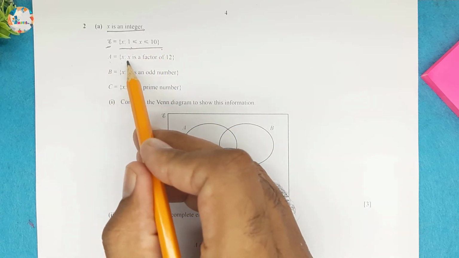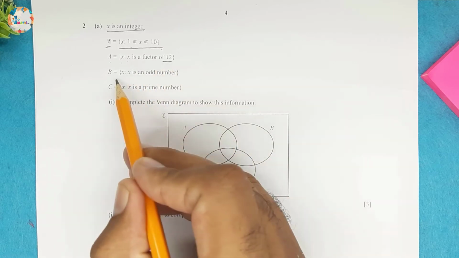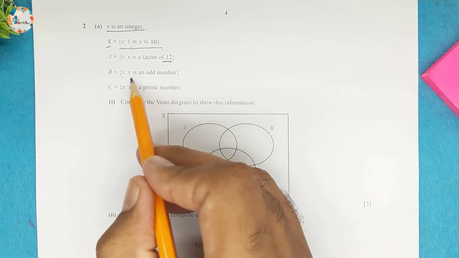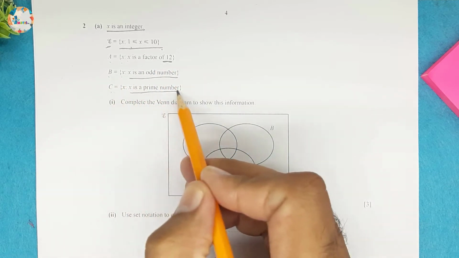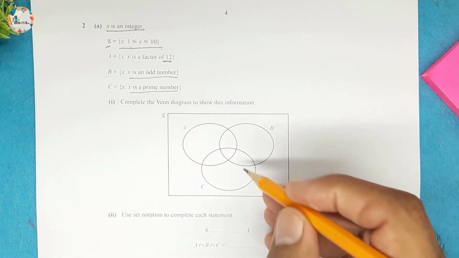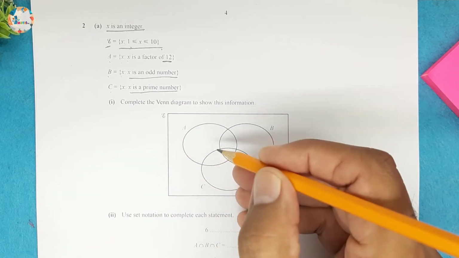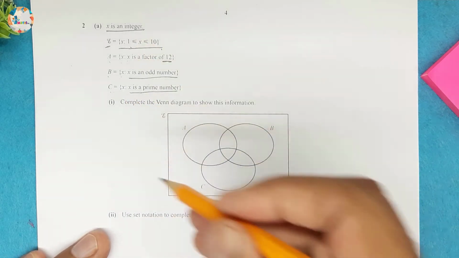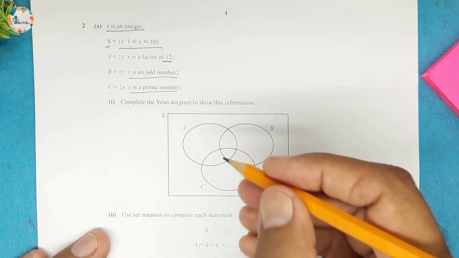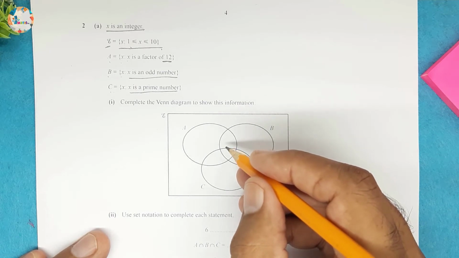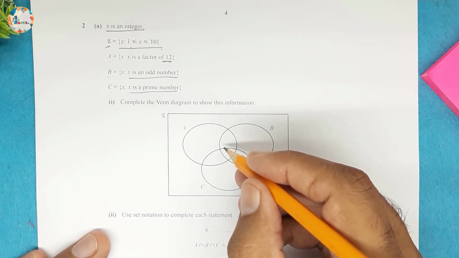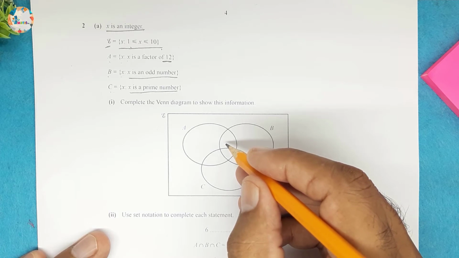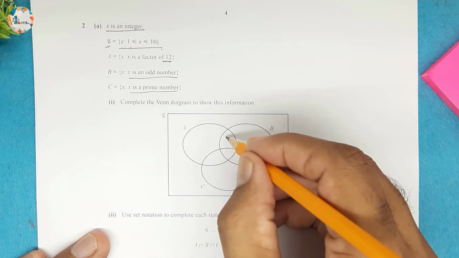A is equal to X such that X is a factor of 12, B is X is an odd number, and C is the set of prime numbers. We have to complete the Venn diagram to show this information. So we know 1 is a factor of 12 and an odd number, but it is not a prime number, so it will be over here.